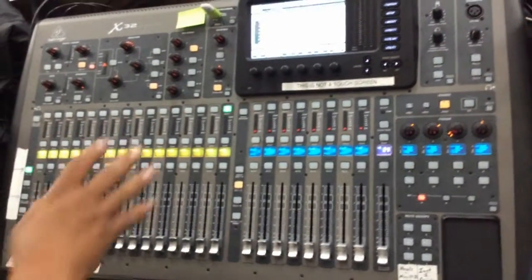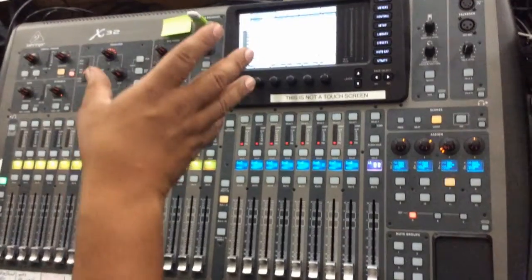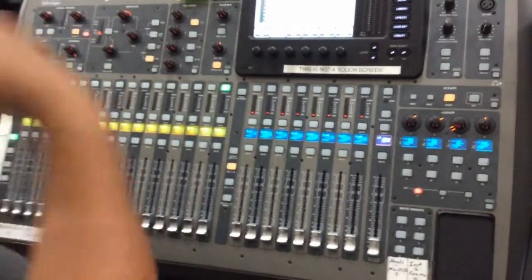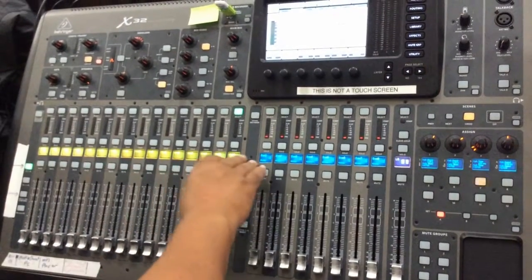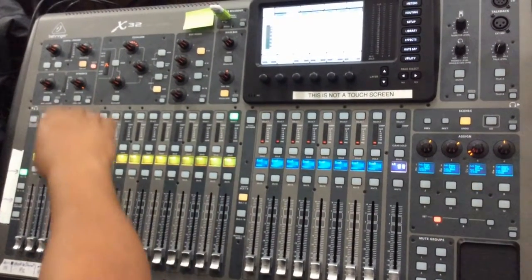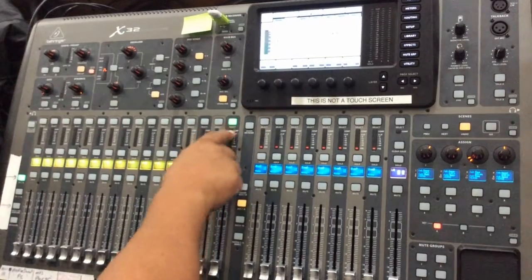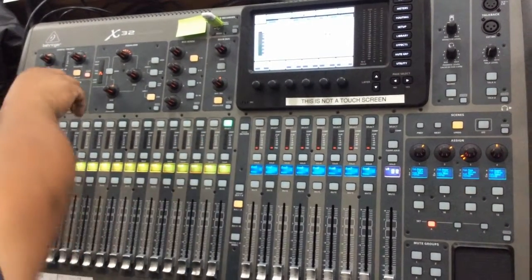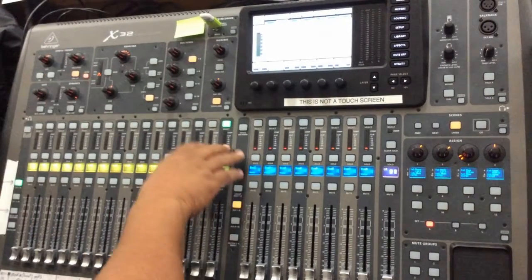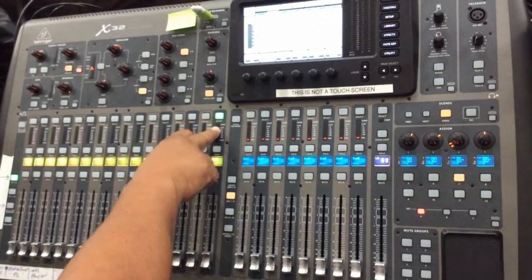So let me backtrack. I know where the breakout is. When I say everything, I'm not saying that this button is going to affect every input in the console. I'm saying that this button is affecting the channel that is selected, the input signal of the channel being selected.